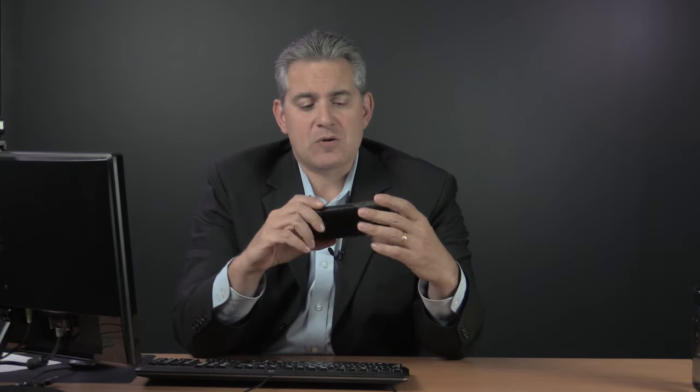So when we talk about mobile devices, this area here on the screen is called the viewport. And I've got a website for you to go check out that's going to help you out before you even get this project started in Captivate. What is the viewport, or what is the physical dimension of the screen on these devices?